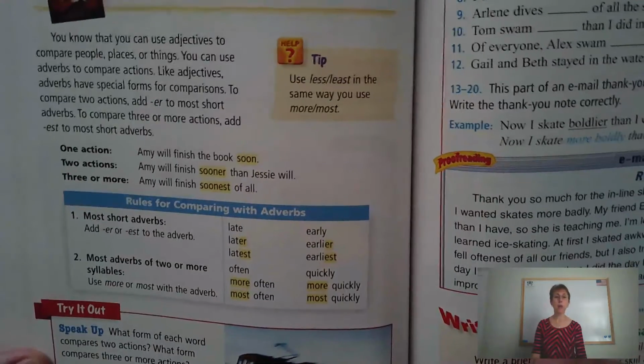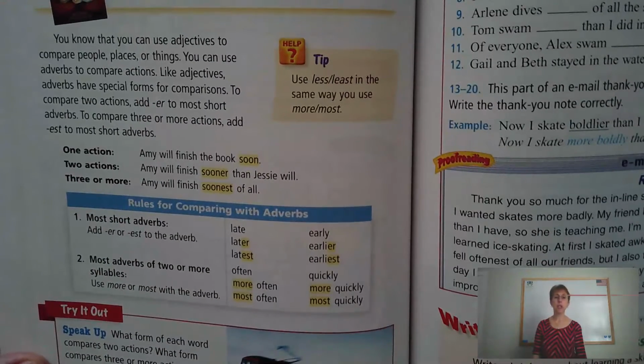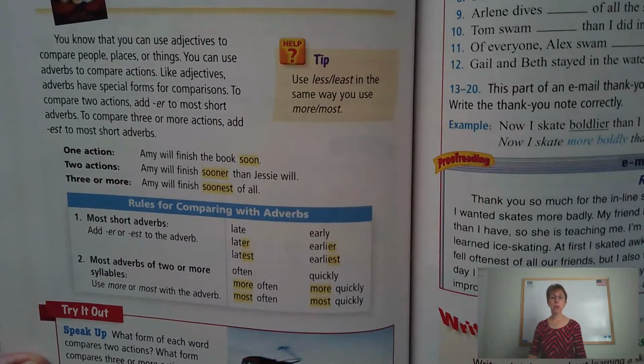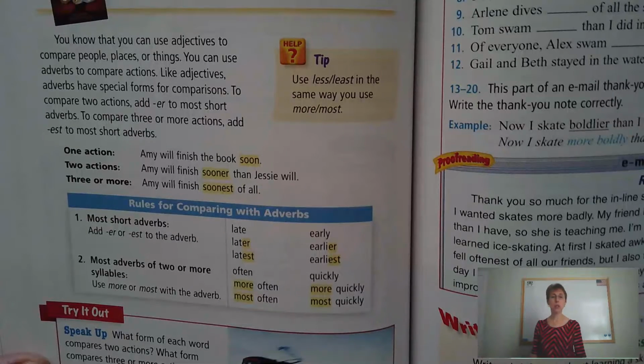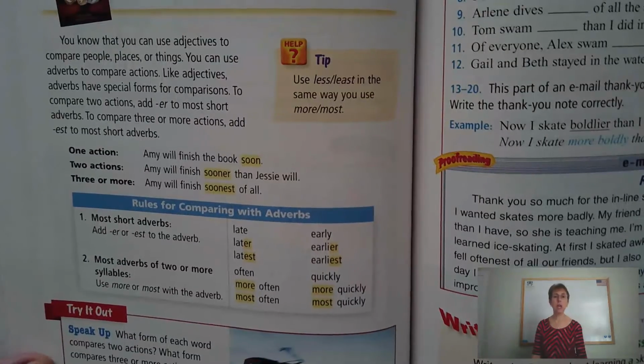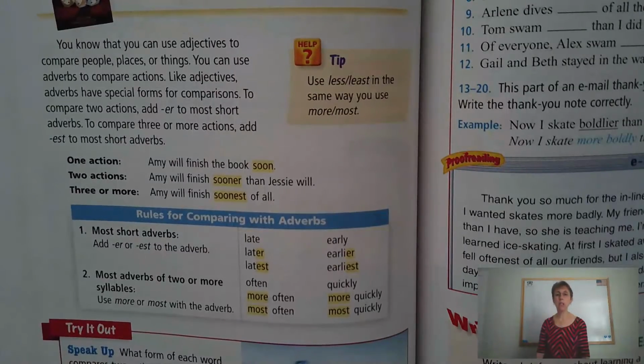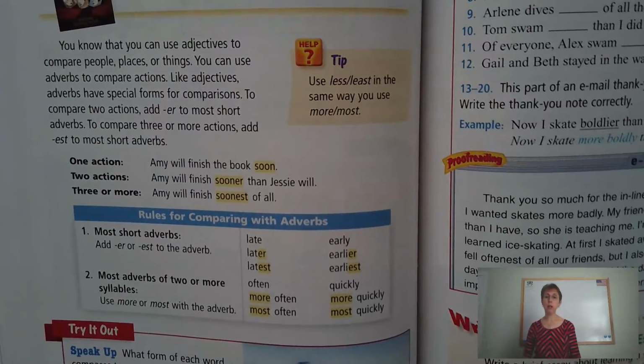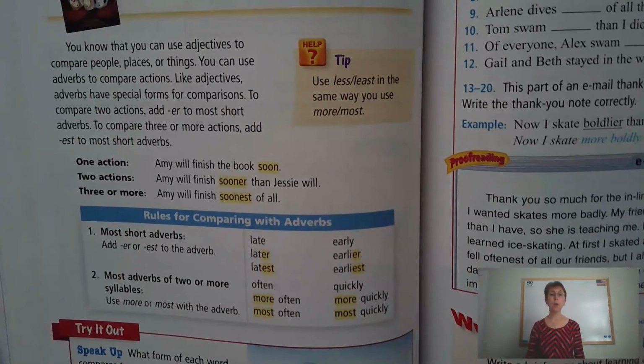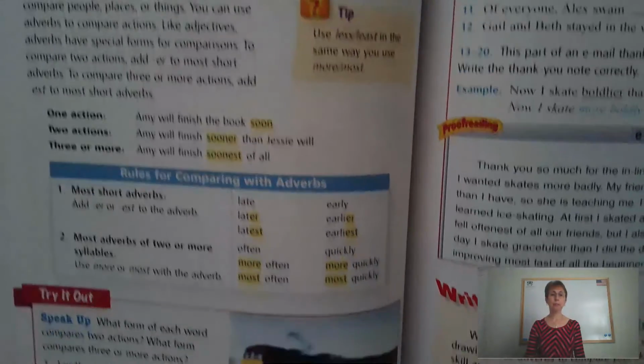So when you have one action, Amy will finish the book soon. It tells us when she'll finish. Soon, that's your adverb. With two actions, we're using that ER. Amy will finish sooner than Jessie will. And with three or more, we add EST. Amy will finish soonest of all. So just like with your adjectives, using ER when you're comparing two, EST when it's three or more.